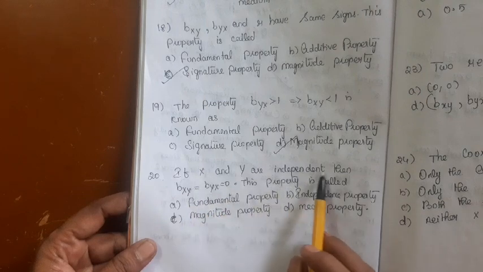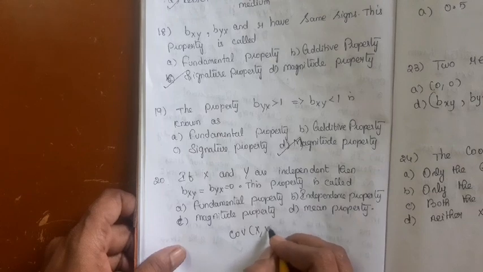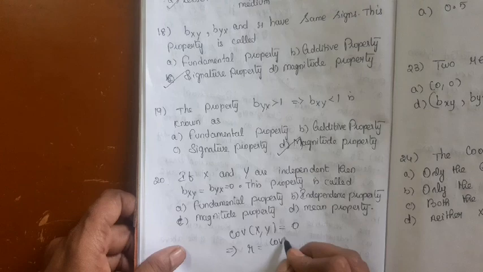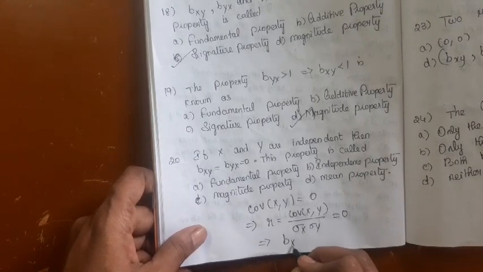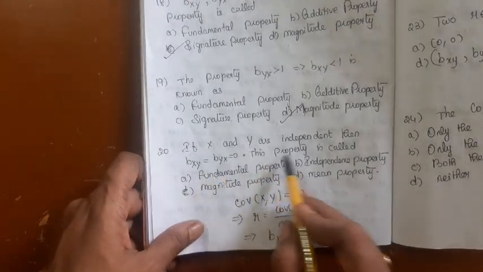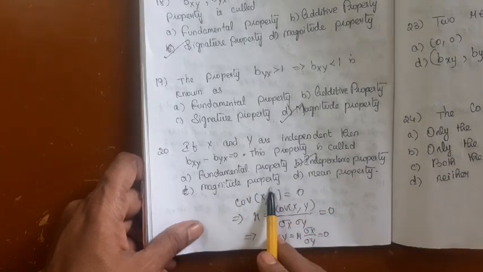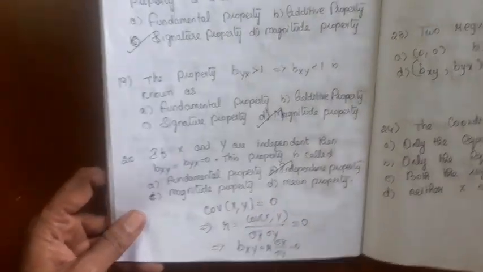If x and y are independent, covariance of x comma y becomes 0. Then R, which is equal to covariance of x comma y divided by sigma x into sigma y, becomes 0. If R becomes 0, Bxy, which is equal to R into sigma x by sigma y, becomes 0. Right? So this property is called independence property. It is not fundamental property. It is not magnitude property or mean property. It is called independence property.